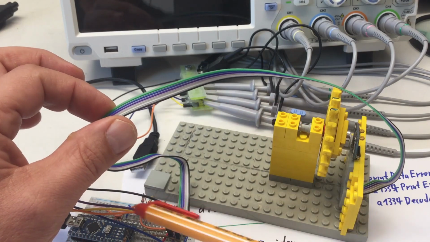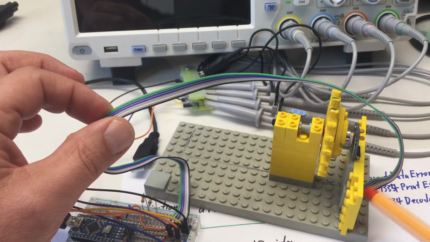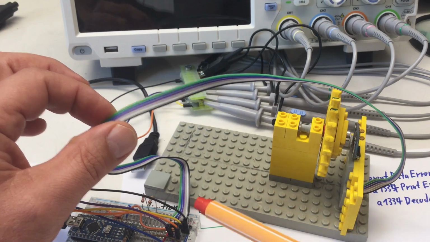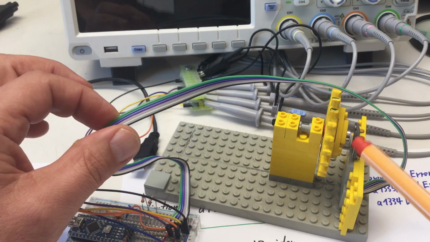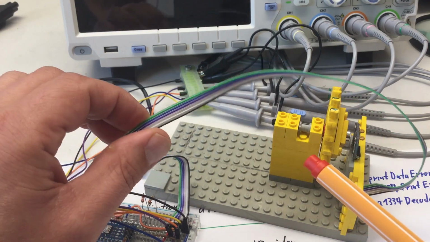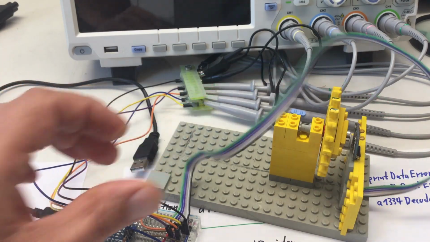Now, if you consider that I'm running all my SPI lines, ground and 5 volt through this 50 centimeter flat flex cable from my breadboard to my breakout board, so all lines in parallel, we've built quite a capacitor.